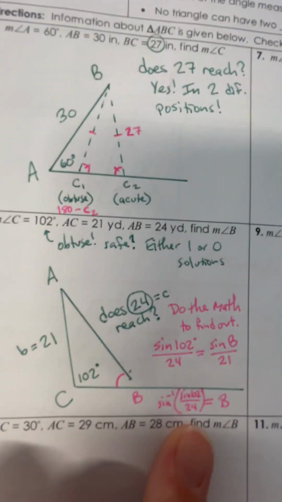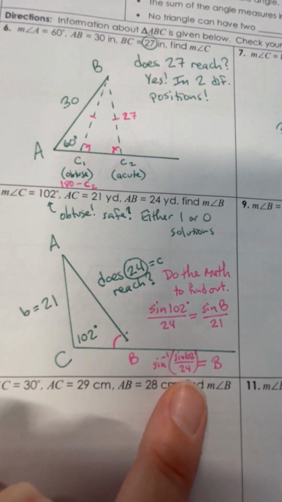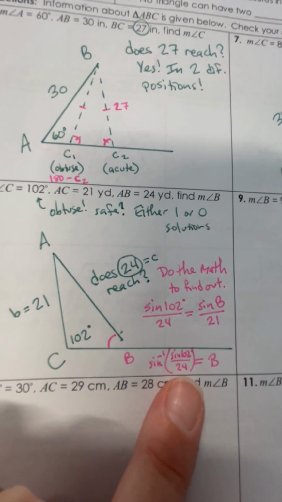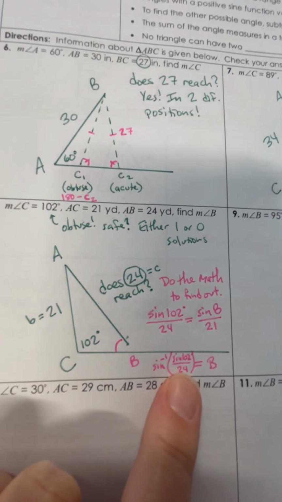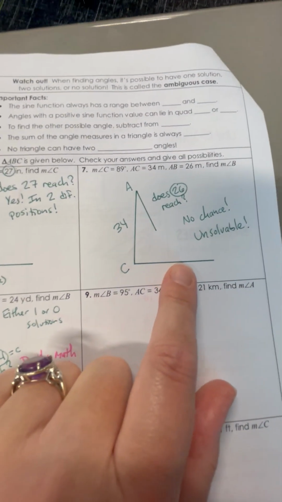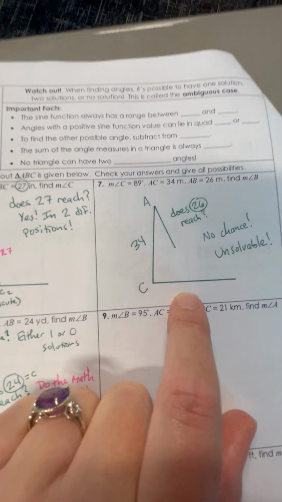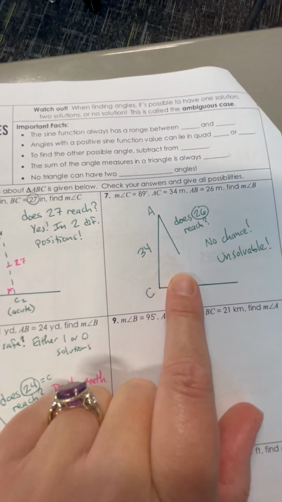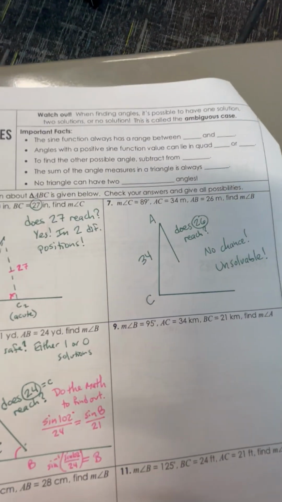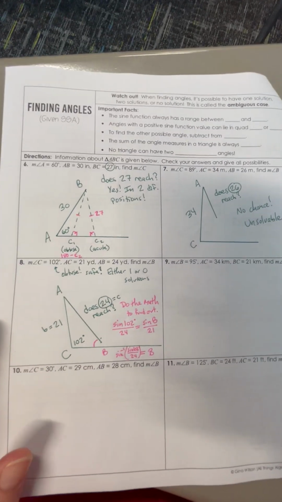So I need to know whether sine inverse of sine of 102 over 24 equals a real angle, or if it gives me an error. This is one where it will probably give you an error, and that's okay. You're expecting that because you sketched the situation and you didn't expect to be able to solve it. So have fun with those.